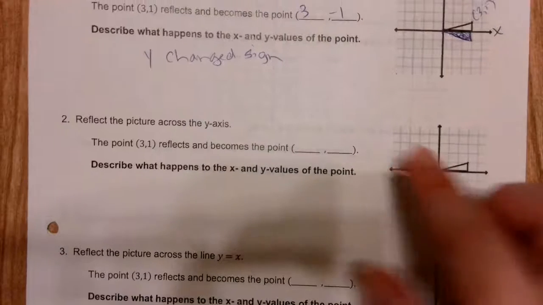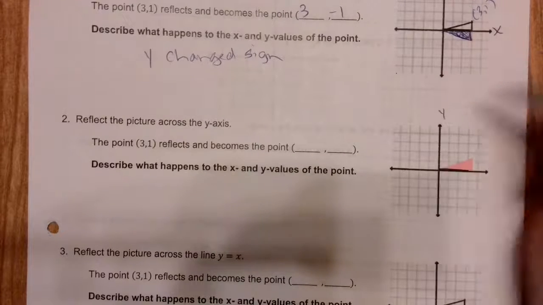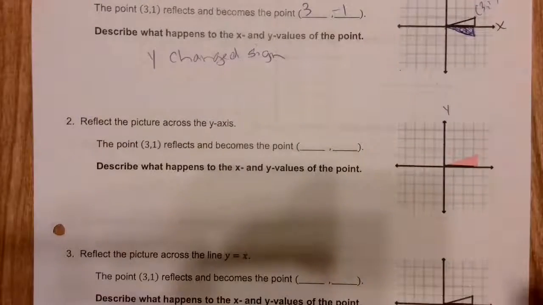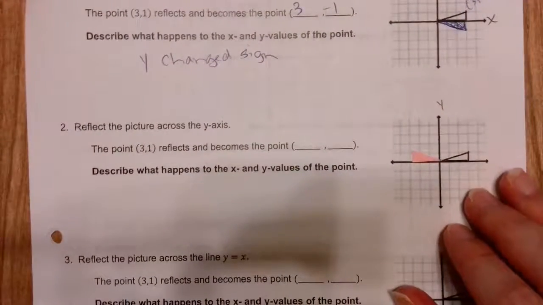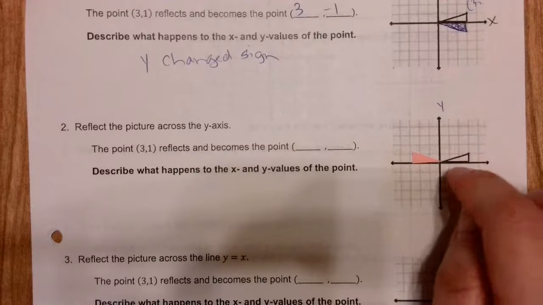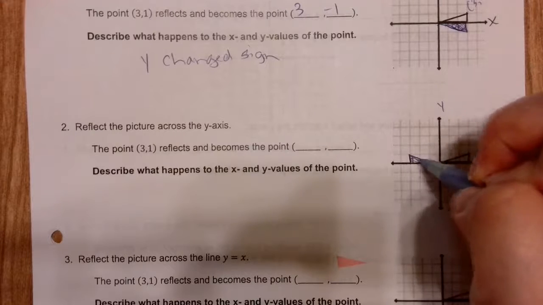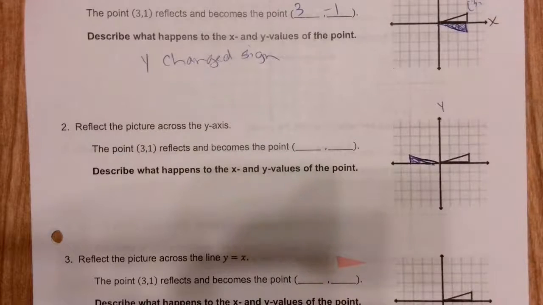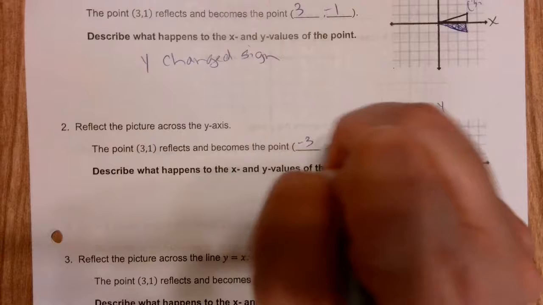Reflecting across the y-axis. All right, here's our triangle again. Here's the y-axis, and we're going to take that triangle and flip it over that center y-axis. When you do that, the triangle ends up right about here. Instead of going right and up, it goes left and up and looks like this. So the point 3,1 actually turns into the point -3,1.